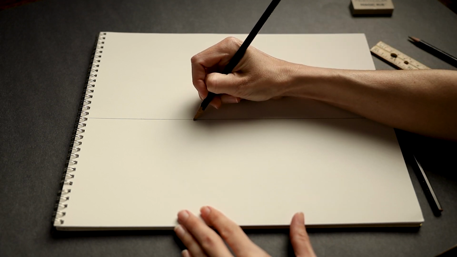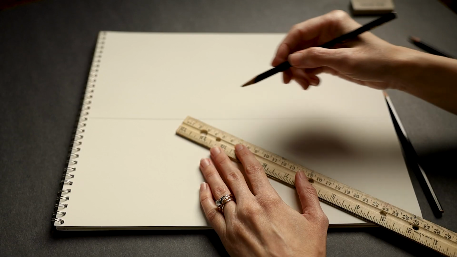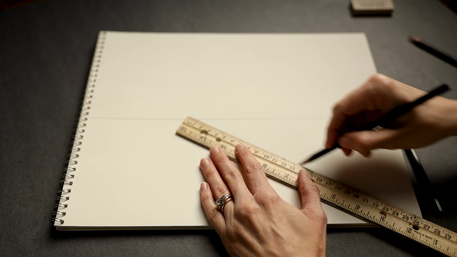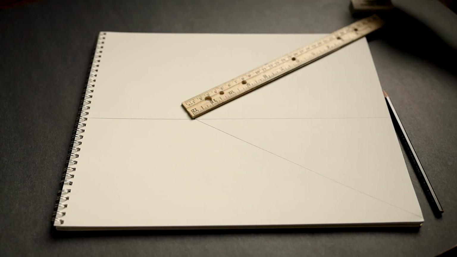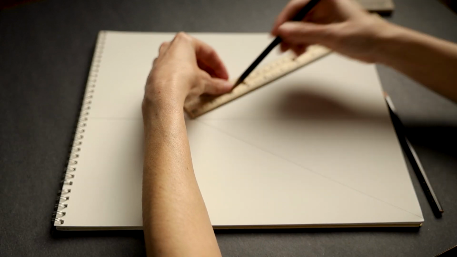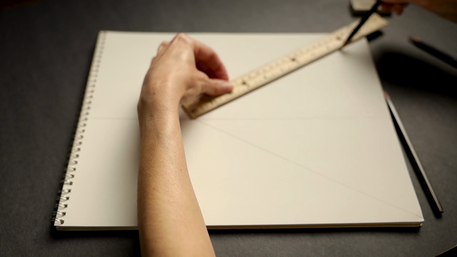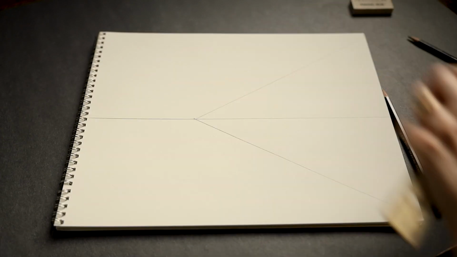Next, make a small dot somewhere on that line. This will be the vanishing point. Now draw a diagonal line from the vanishing point to the bottom right corner of the paper. Next, draw a line from the vanishing point to the top corner of the paper. Repeat the process with the left side of the paper too.